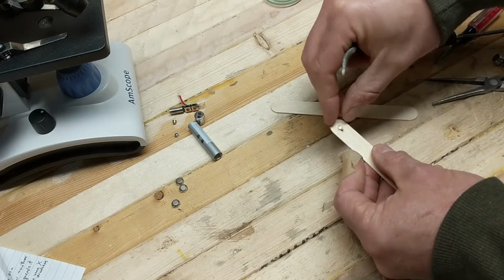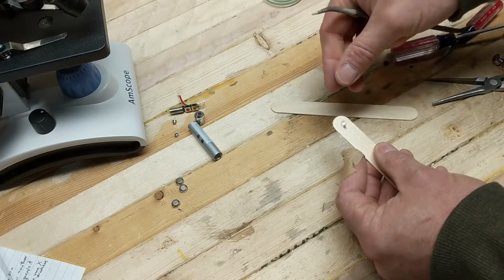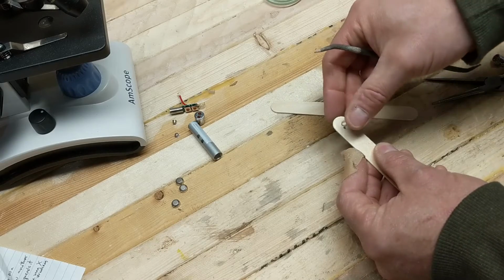Check every now and then to see if your hole's big enough. You don't want to make it too big because then the lens will just fall out.